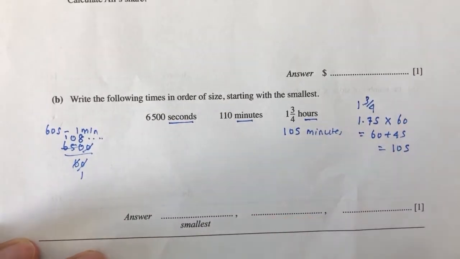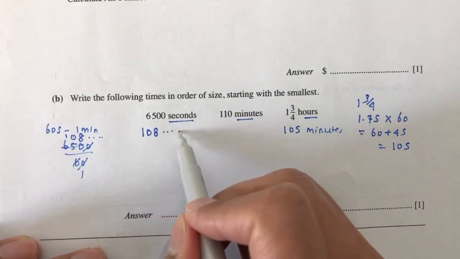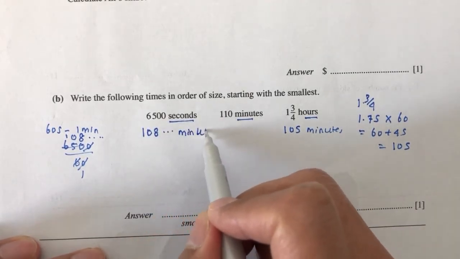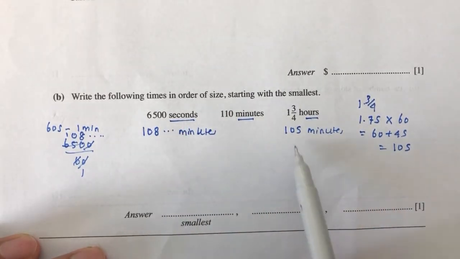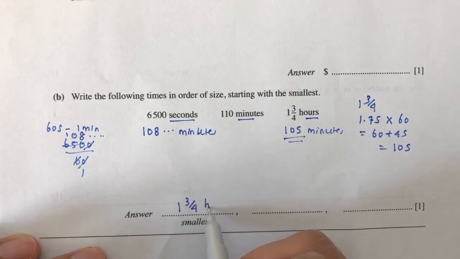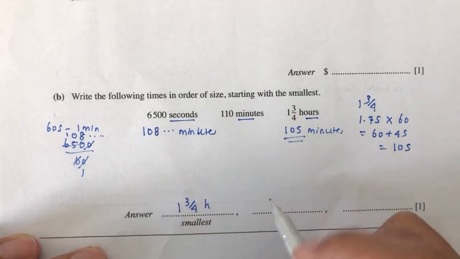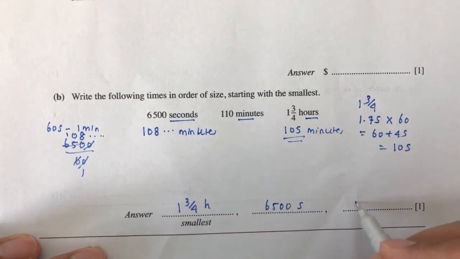So it will be 108 and something minutes. By comparison, which one is the smallest? This one will be the smallest, which is 1 hour 3/4, and then the next one will be 6,500 seconds, and the last one will be 110 minutes. And that is your answer for part B.